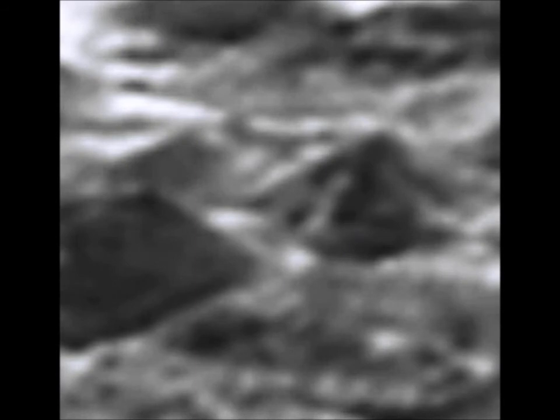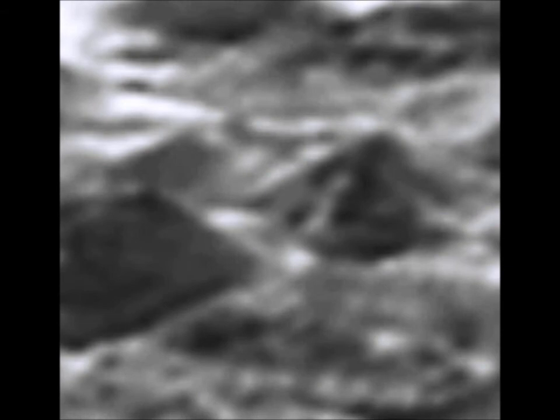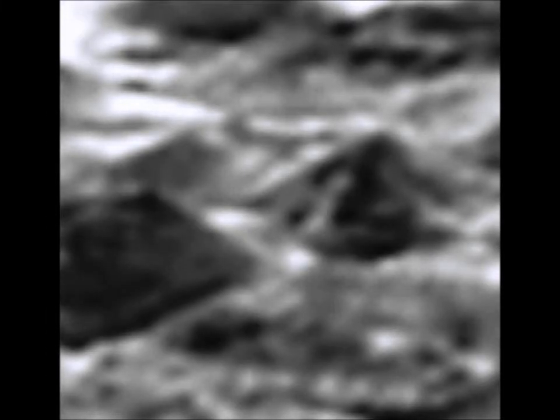See if we can adjust the light a little bit. Maybe bring it out a little bit. You can see that. This is an oddity. I'm going to up the clarity a little. And it's like something here, something there, something there.